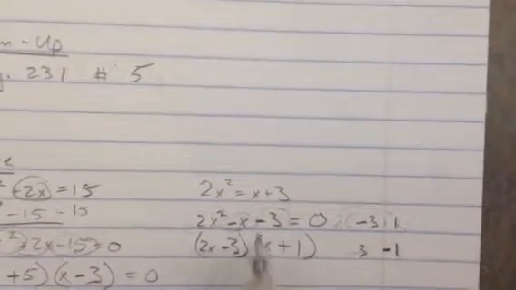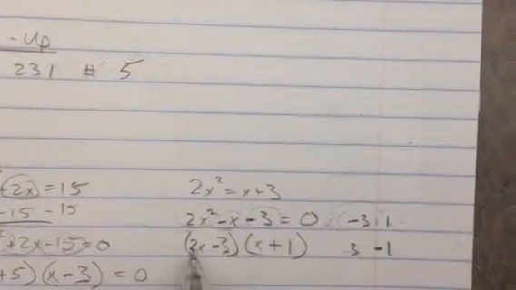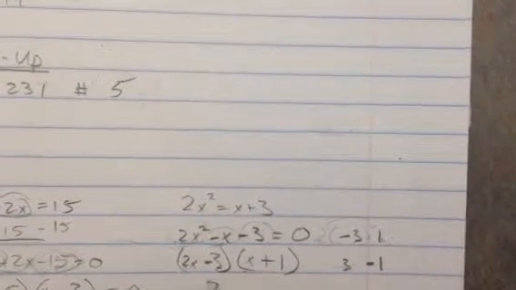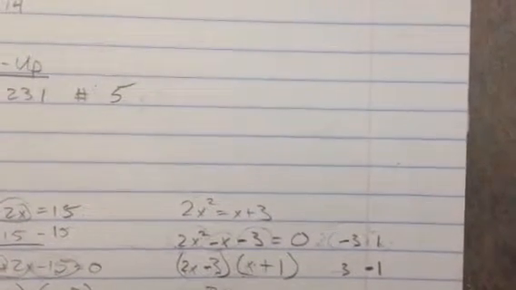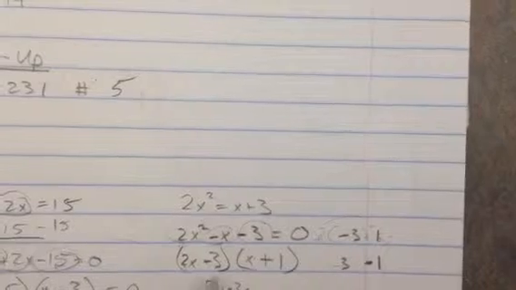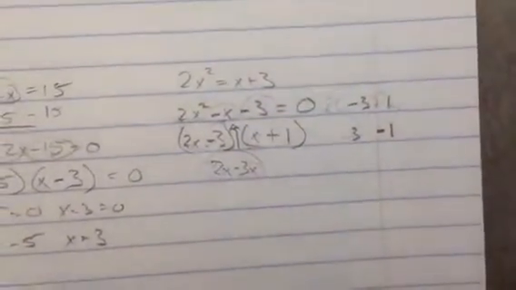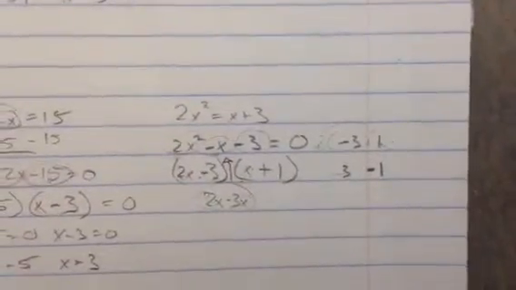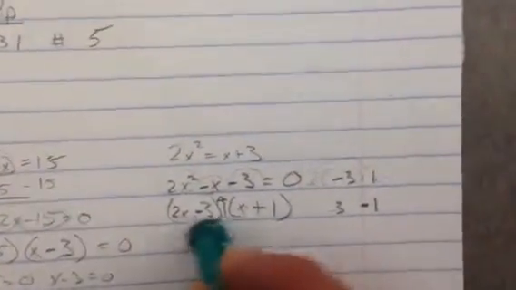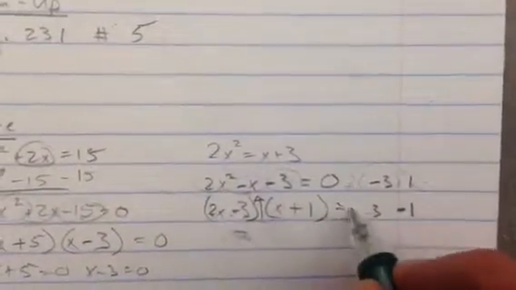So we do 2x times x gives us the 2x squared. 2x times 1 gives us that 2x. Negative 3 times x gives us that negative 3x. And negative 3 times 1 gives us that negative 3. And then when you simplify that, we get back up to our negative x. So we can see just by checking it, using FOIL to check it, that we are correct. So we can go ahead and erase this now, because now we have to further solve this.